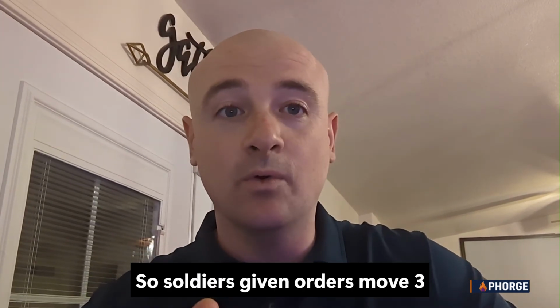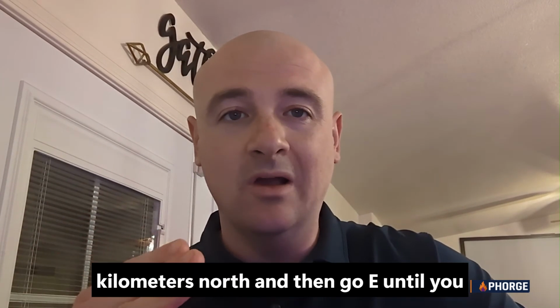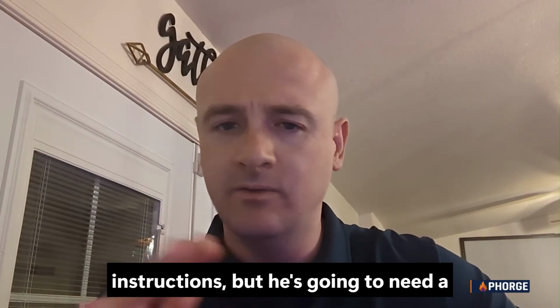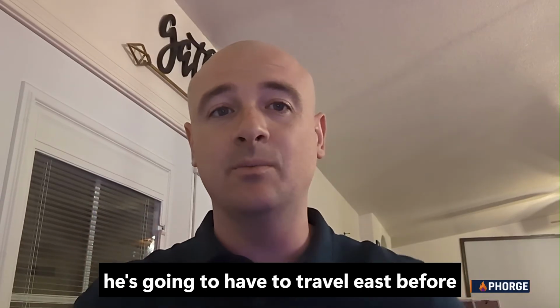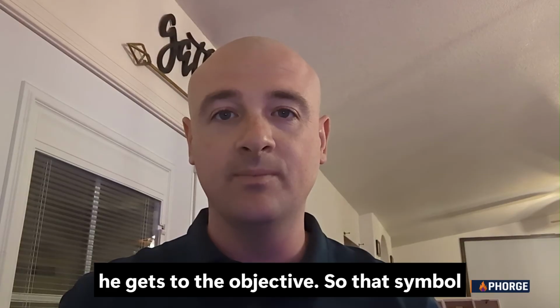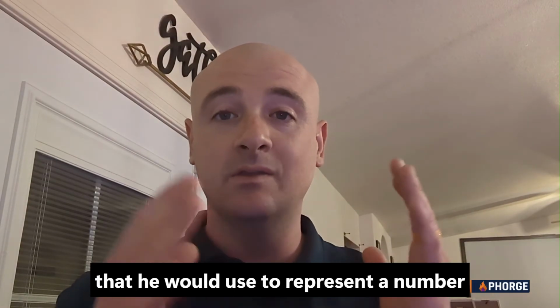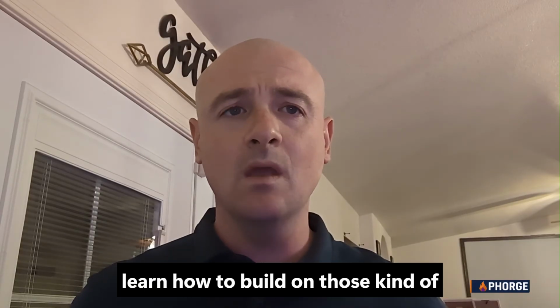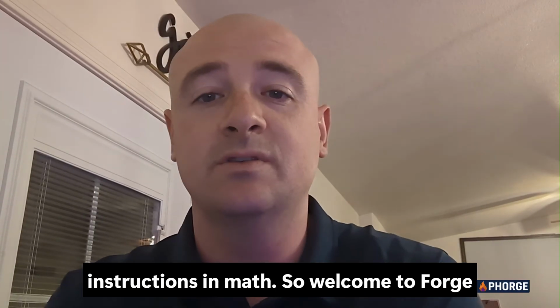So a soldier is given orders: move 3 kilometers north and then go east until you get to the objective. Simple instructions, but he's going to need a symbol for that unknown distance that he has to travel east before he gets to the objective. That symbol that he would use to represent a number is called a variable, and today we will learn how to build on those kinds of instructions in math.